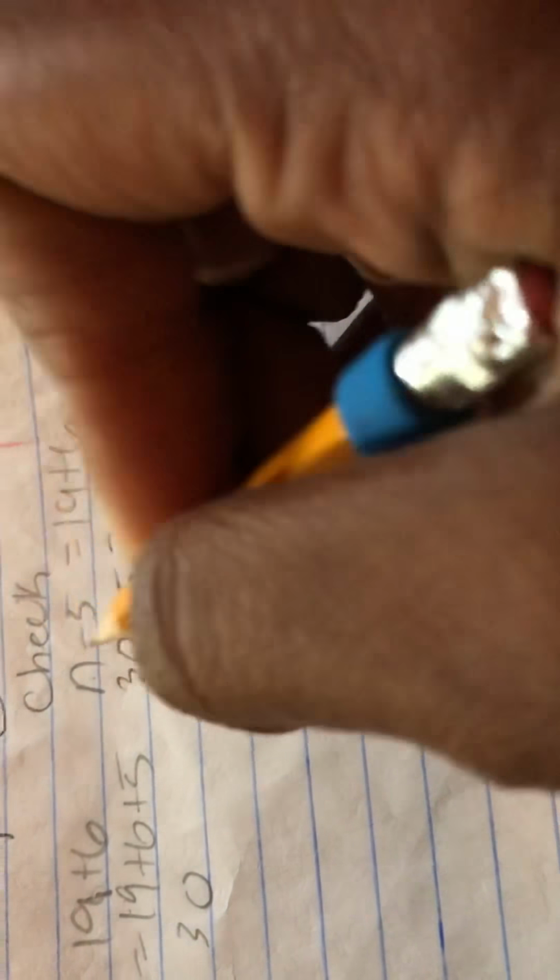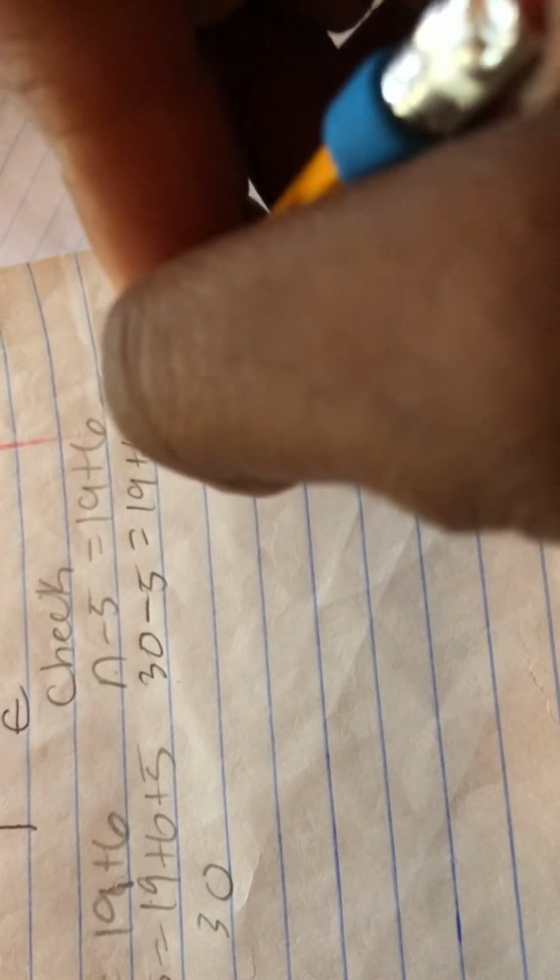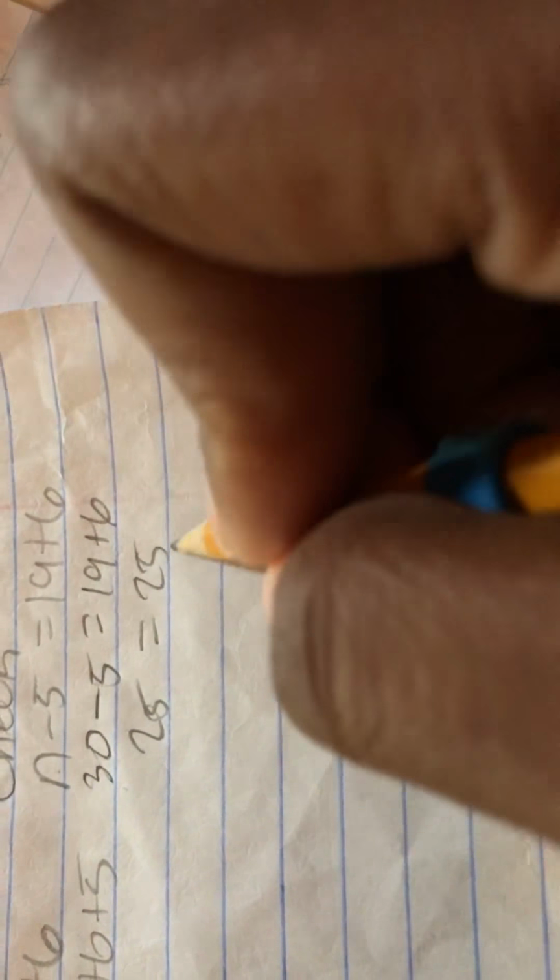So now we have to do the math on this side by itself and then the math on this side by itself to see if they equal the same thing or if they equal something different. 30 minus 5 is 25. 19 plus 6 is equal to 25. So 25 is equal to 25. That's true. So n really does equal 30.